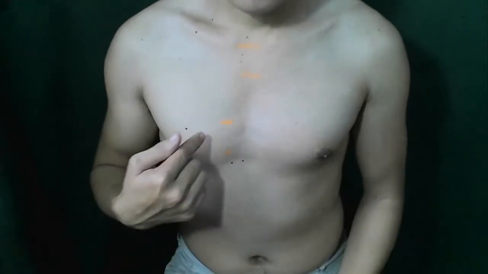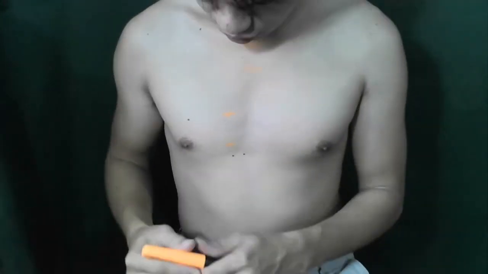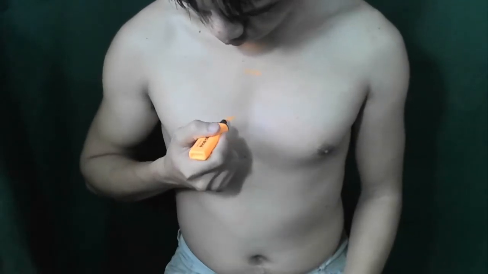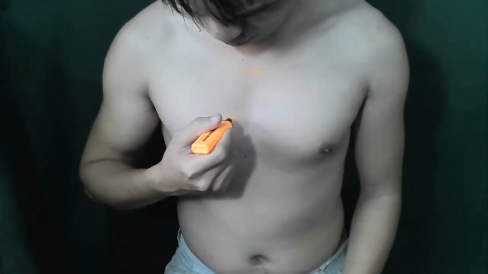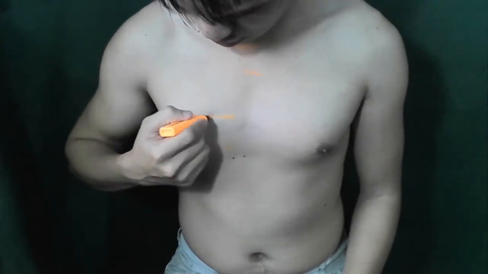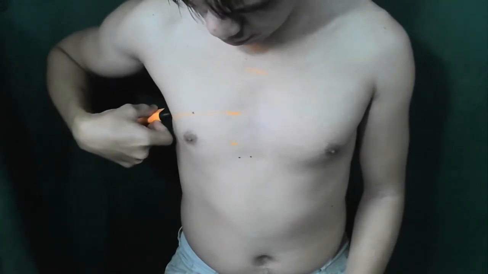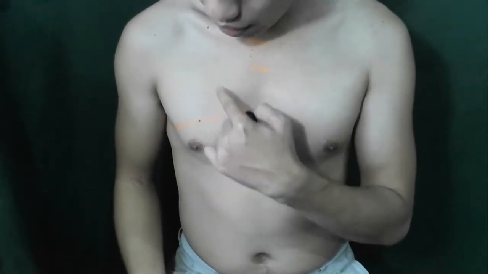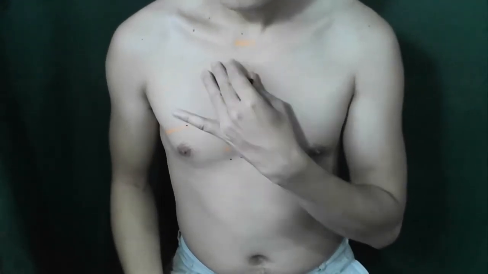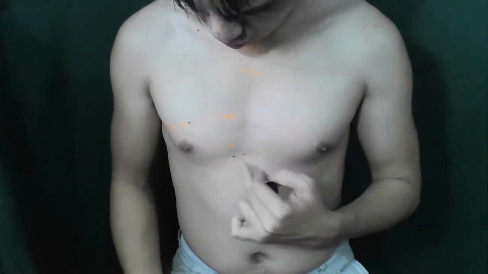How could I know? In order to know the boundary between the right upper lobe and the right middle lobe, you just need to draw from the level of your fourth rib, just a little bit, just like that, perpendicular going to your mid axilla. So now we can mark the border of the right upper lobe, and we have the right middle lobe.